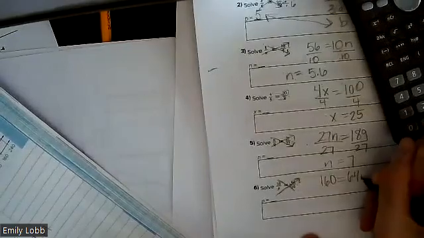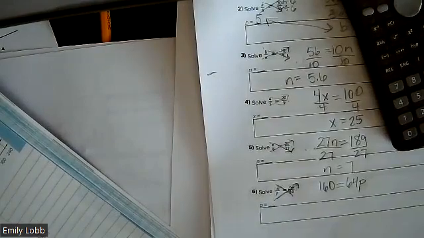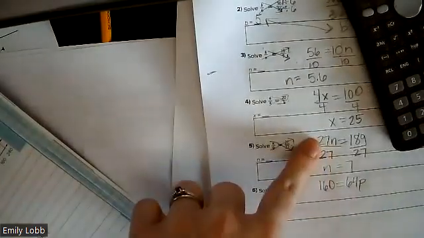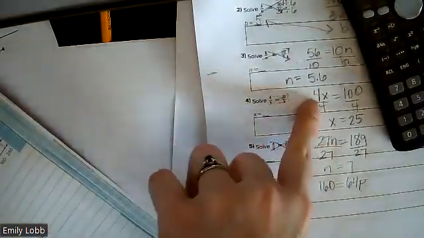How do I write P times 64? 64P. What do I do next? Go back and look at what we did here. This looks just like this.